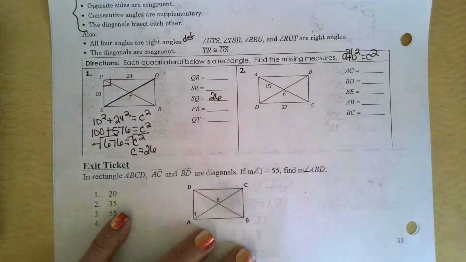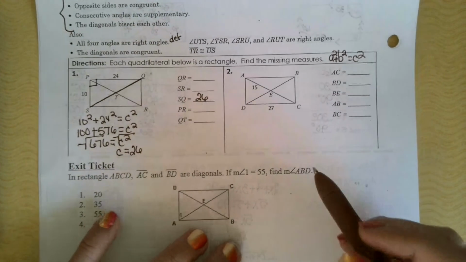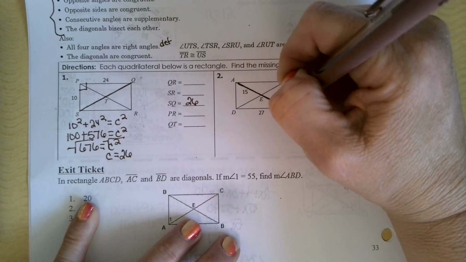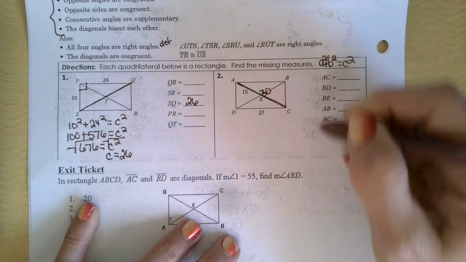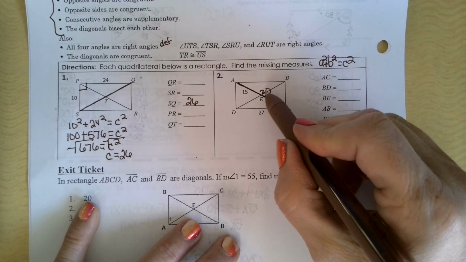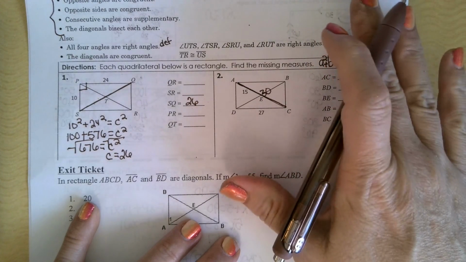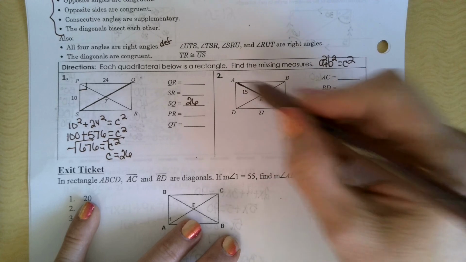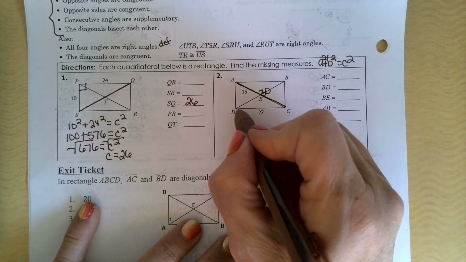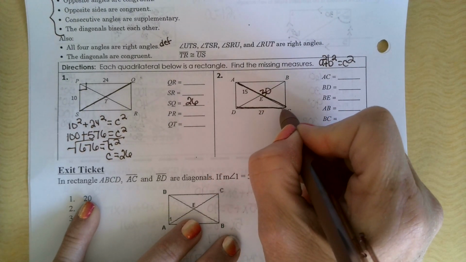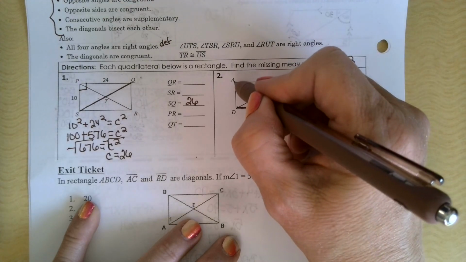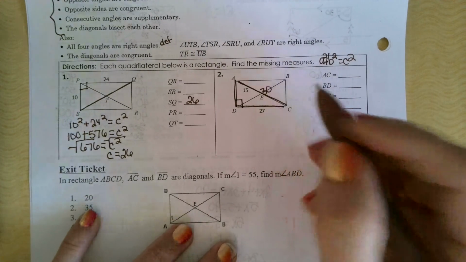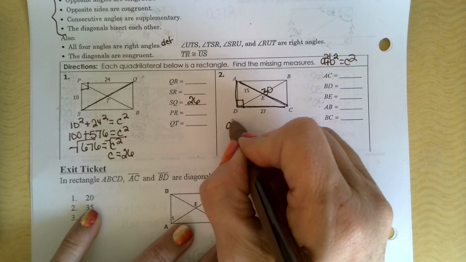For this question, they gave us that this was 15, so that means the whole thing is 30. I typically don't write it like that because now you think this is 30. That's why I hate writing it in there like that. Anyways, I'm not doing the whole problem. The whole segment AC is 30. We've got DC is 27, and I'm going to find AD. There's my right triangle. I'm going to set it up for you.